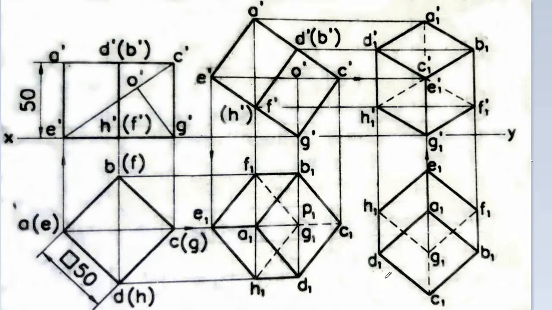Hi, in this session we will proceed to the next chapter, that is isometric projections. And here we have to refer to a problem from our auxiliary projections chapter. Here we will consider a cube resting on HP on one of its base corners in such a way that its solid diagonal is perpendicular to VP. So we have already solved that problem.